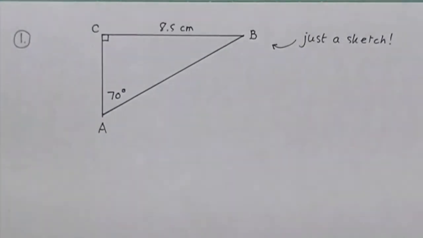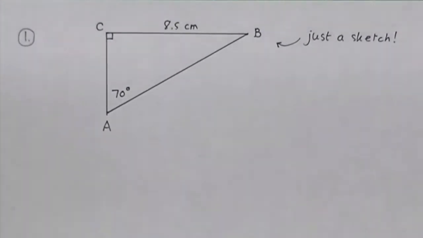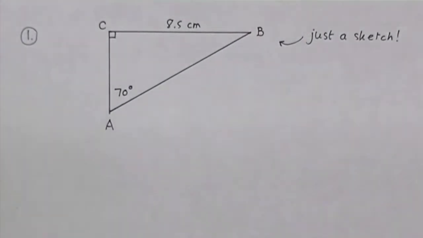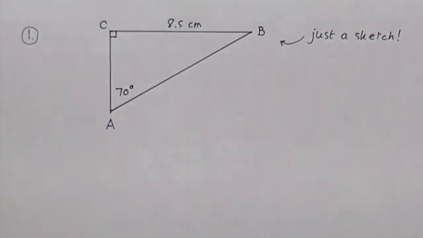Of course, it's a right triangle. As we can see, it's triangle ABC. Two bits of information are given. Beside that, there's a right angle. There's one angle of 70 degrees. So actually, we could calculate angle B already. And there's one side given.